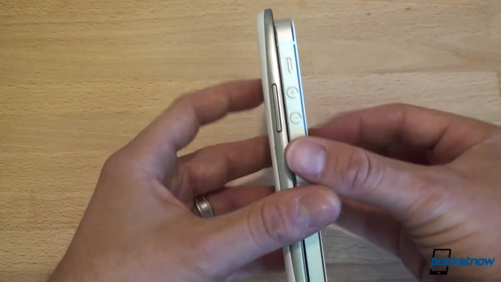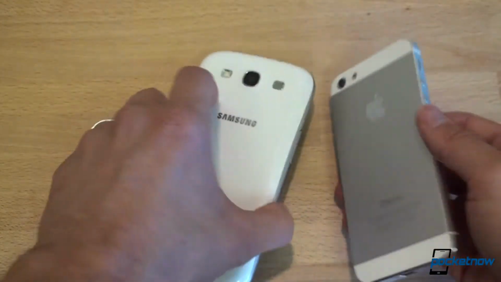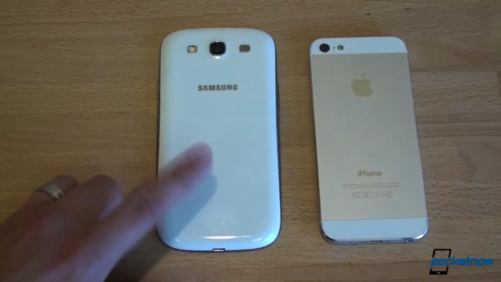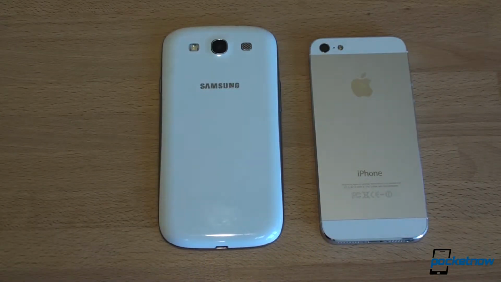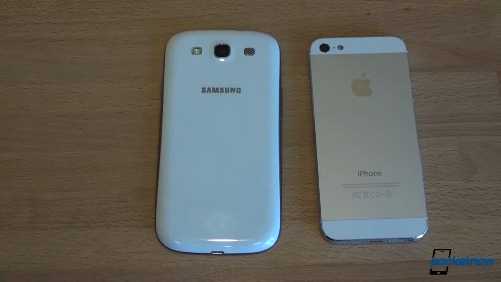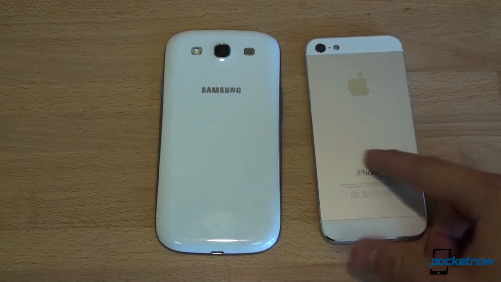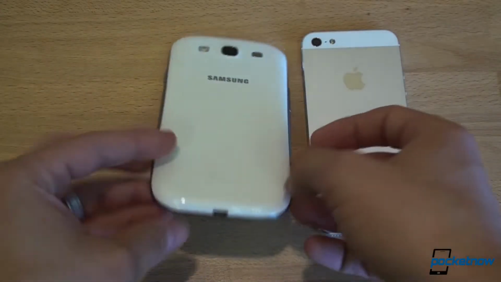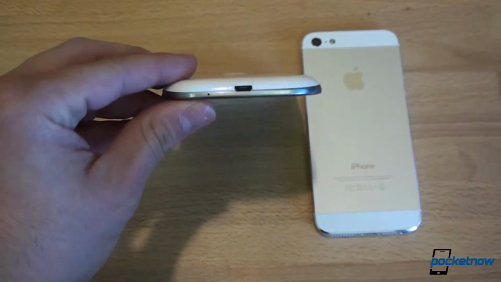We've got the volume rocker on the side on both devices, and on the back, very different designs. The Galaxy S3 has this really shiny plastic on the back, and I always recommend to people that have the Galaxy S3 to get a case because it gets dirty and greasy easily. The iPhone 5 is still new, so it remains to be seen whether this brushed aluminum gets dirty and greasy. So far, so good.